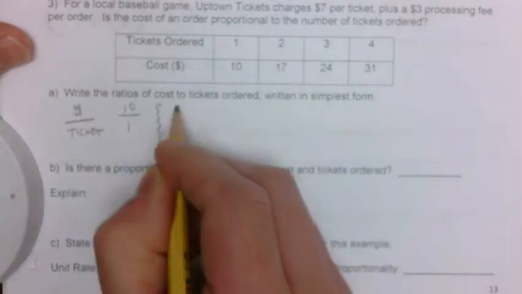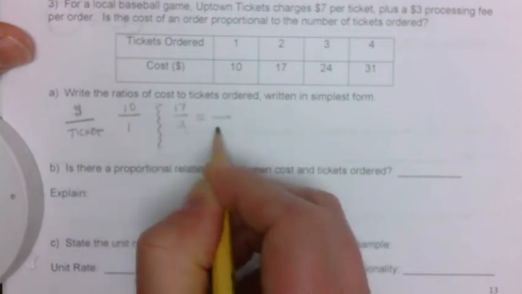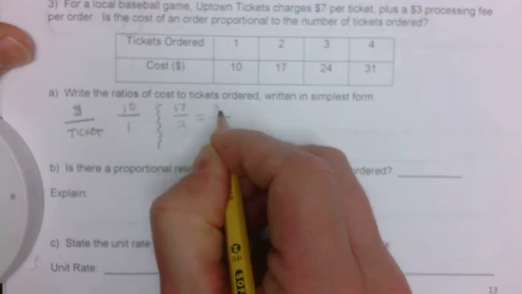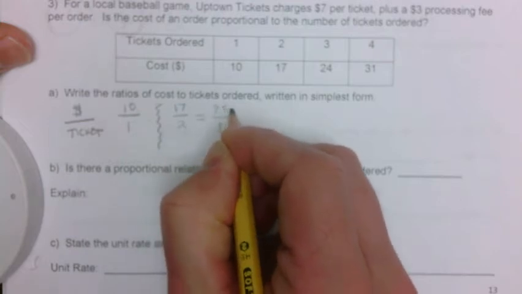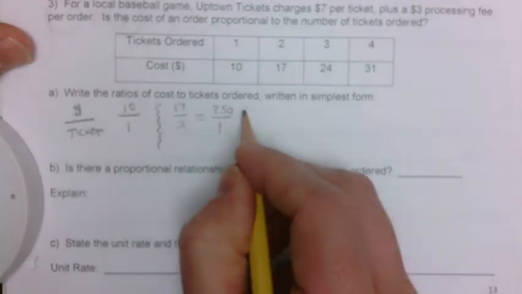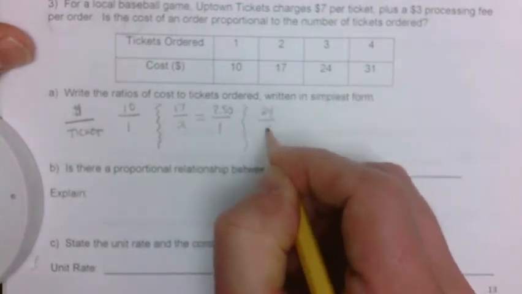It was $17 for 2 tickets. To get a unit rate, I'm going to have to divide each number by 2. 17 divided by 2, that's going to be 8 and 5/10. Since this is money, I'll put an extra 0 on there, $8.50 per ticket. Third set of data, it was $24 for 3 tickets.